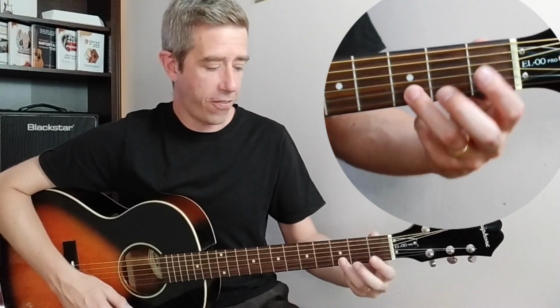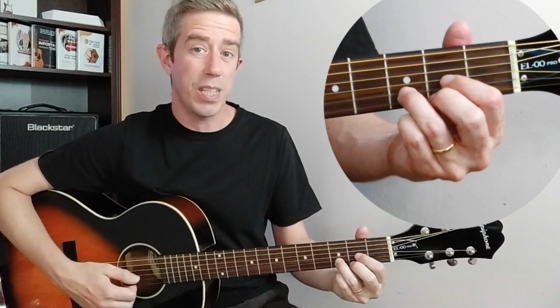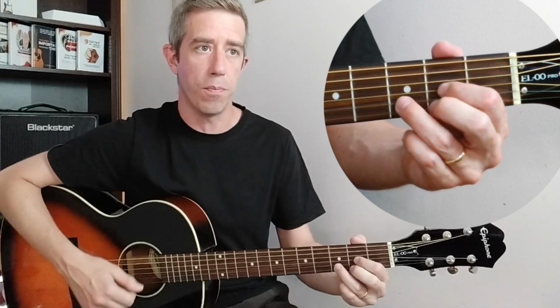But I like this one because then when we go to a D, this finger is already there. Okay, so if you get used to playing a 4, I also like how it sounds a little bit better. If you get used to playing a 4-finger G chord, when you turn into a D, that's a very common chord progression, going from G to D, this finger will already be in place. Whereas if you're doing it like this, you have to move it to play a D.